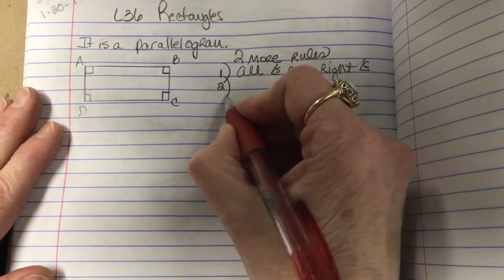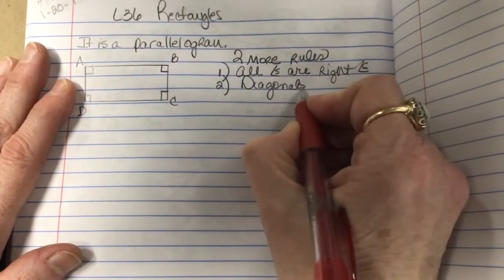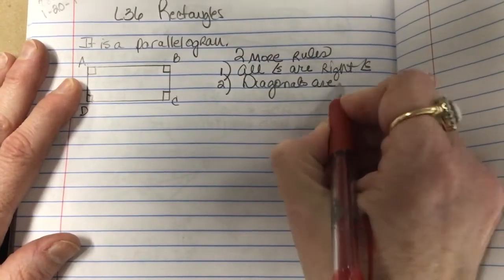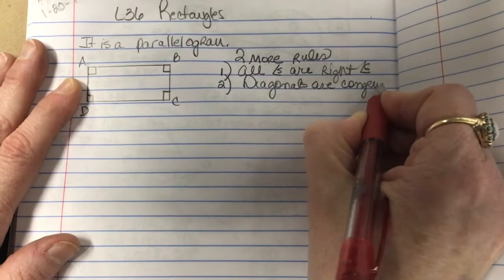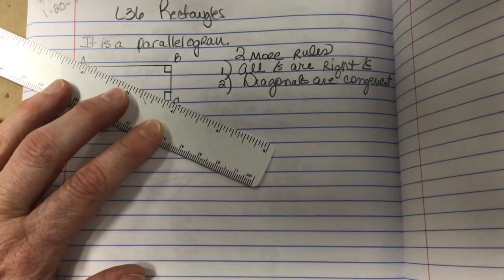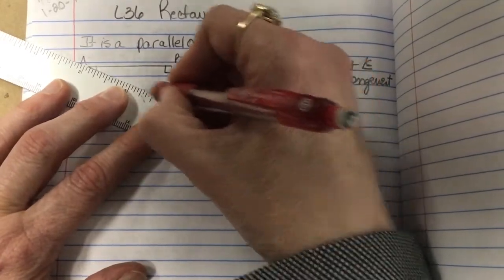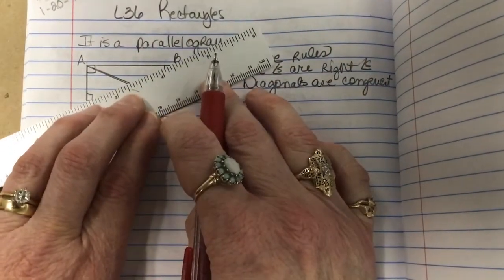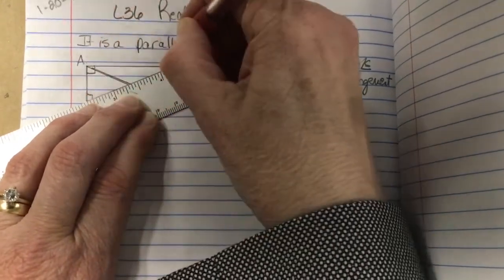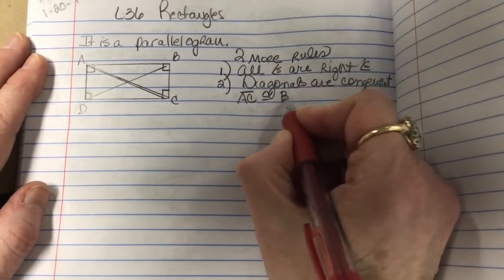Now this one you might not know, but you'll see it. The diagonals bisect each other. Oh, we already know that. Let me try that again. Diagonals are congruent. So I have a little ruler here. You can use your geometer. So we'll draw AC. Ooh, missed that one a little bit there. And we know BD. I can't hit that very well. So segment AC is congruent to segment BD.